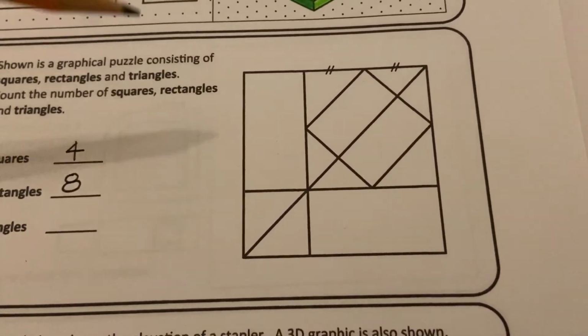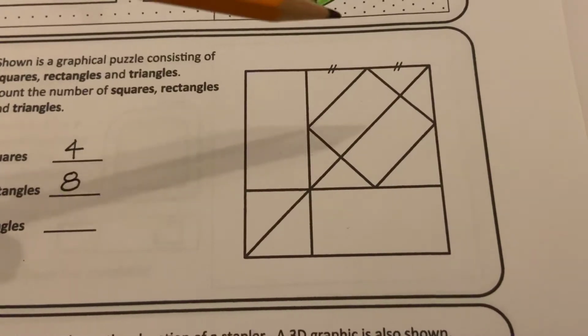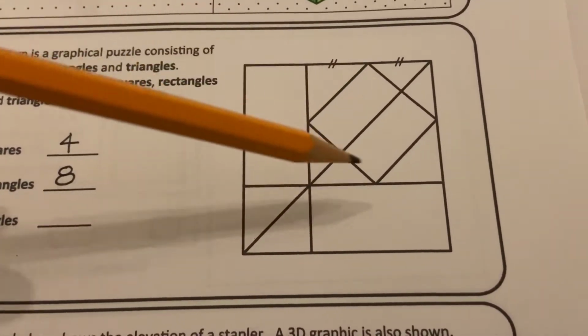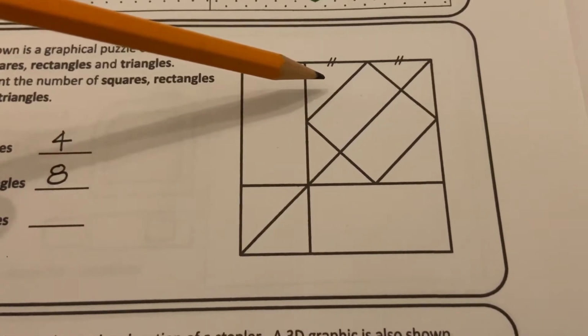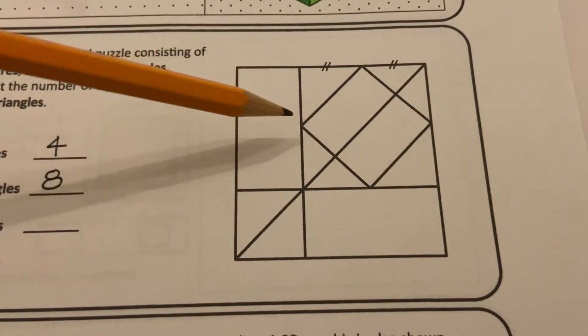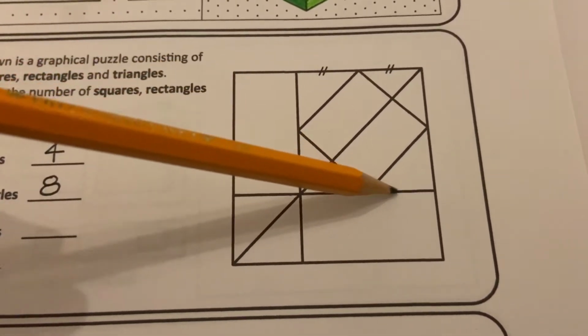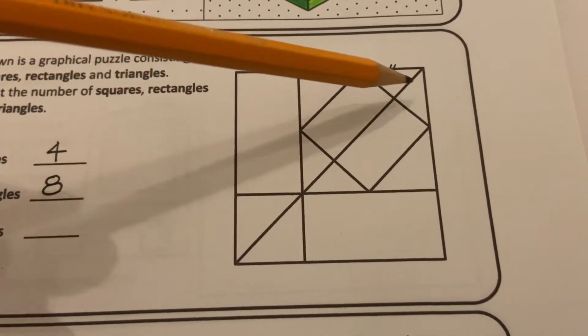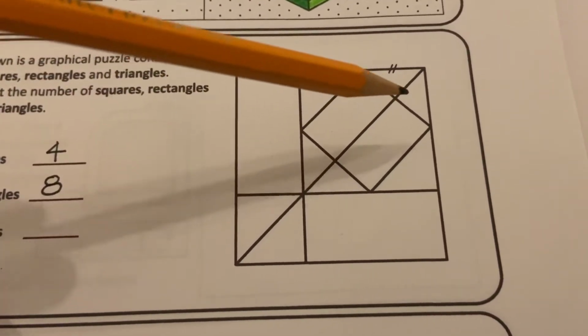Now getting all of the triangles is quite complicated. So let's begin here, in this area in here, and counting the triangles that we have. So the most obvious ones here is we have this one here, which is 1. Then we have this one here 2. We have 3. And then we have 4. Then we have 5, 6, 7 and 8.